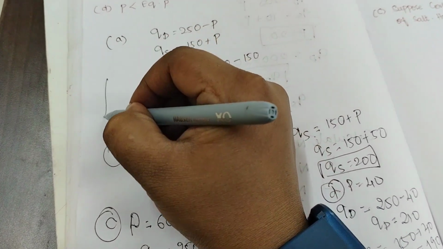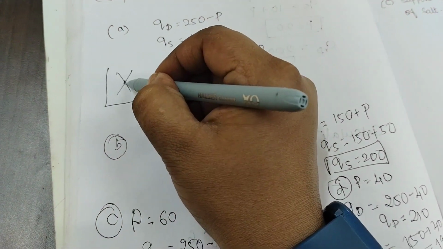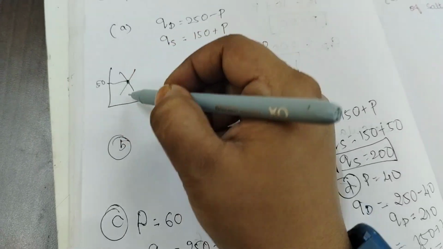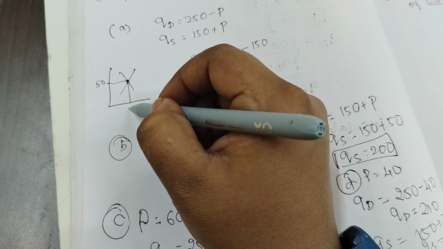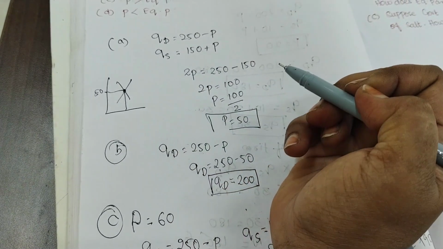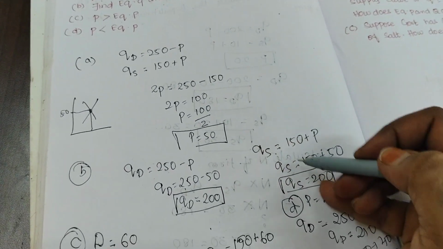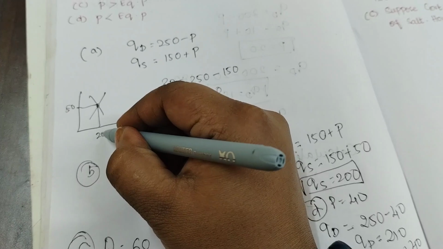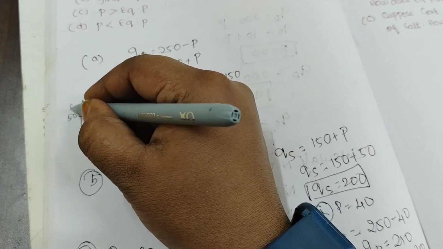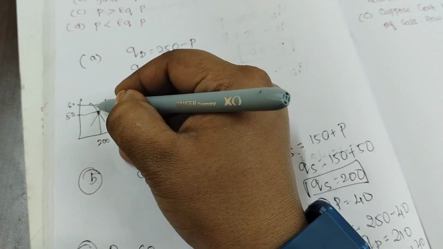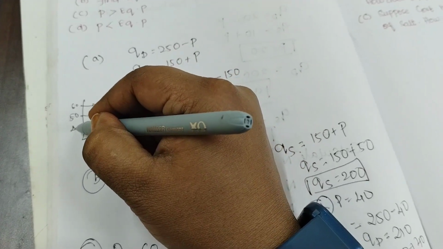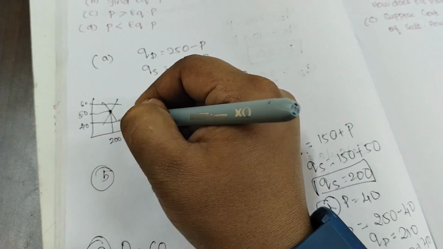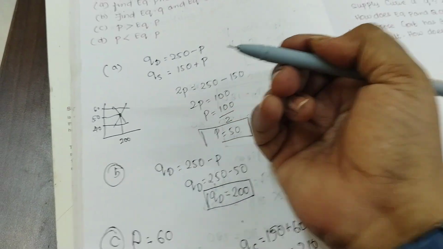So this shows in the diagram. If the price is 50, the equilibrium quantity demanded and supplied is 200. If they increase the price to 60, what is happening here? The demand is less and supply is more. And if the price is lesser, 40, what is happening here? Supply is less and demand is more.